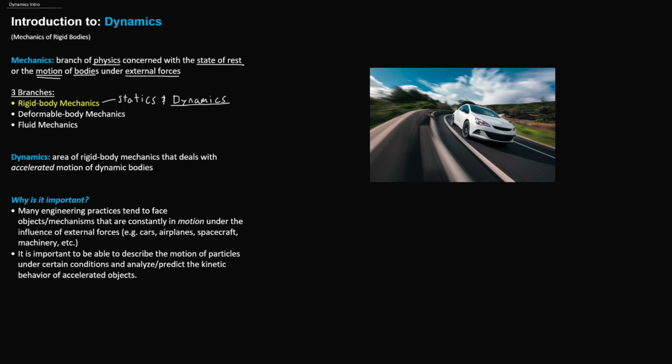And again, this means that we're not dealing with any deformation of bodies. And the other two branches are deformable body mechanics and fluid mechanics. And so what exactly is dynamics? Well, it is simply an area of rigid body mechanics that deals with the accelerated motion of dynamic bodies.